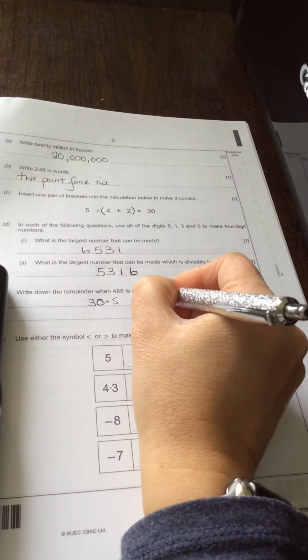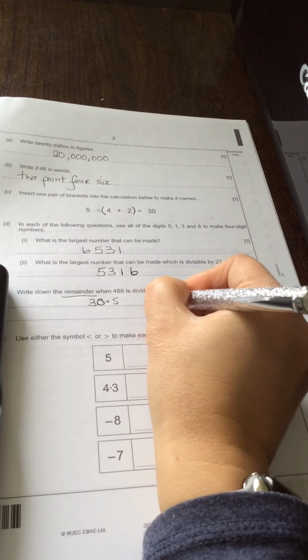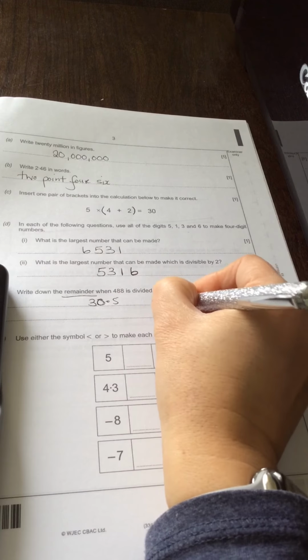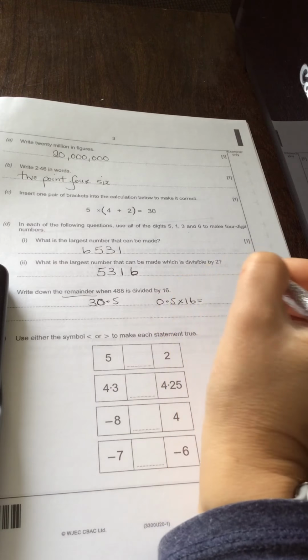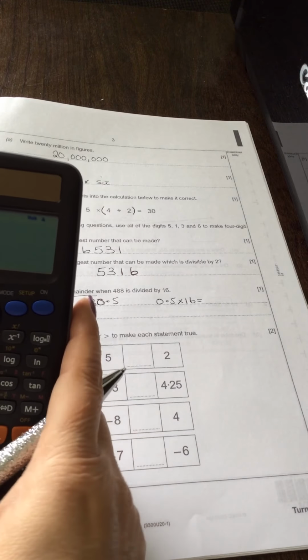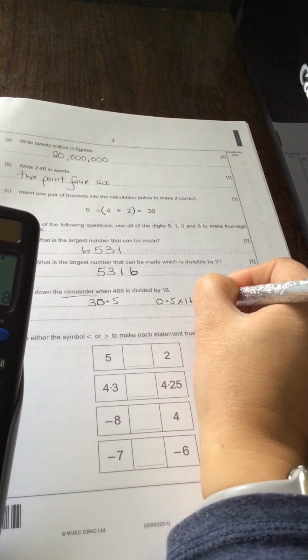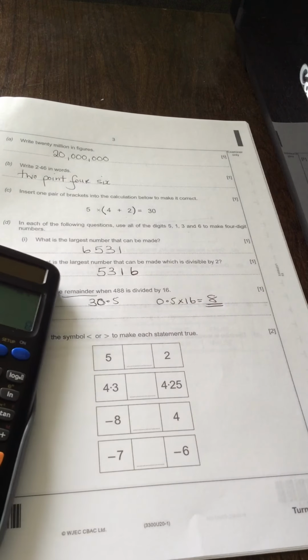Now the question is, what is the remainder? So we need to work out what 0.5 of 16 is, because that's what the remainder is. So on your calculator, 0.5 times 16 equals 8. So 8 is the answer to that question.